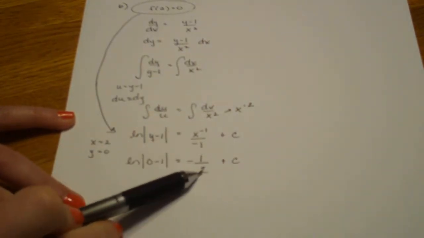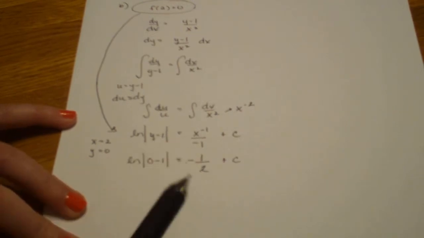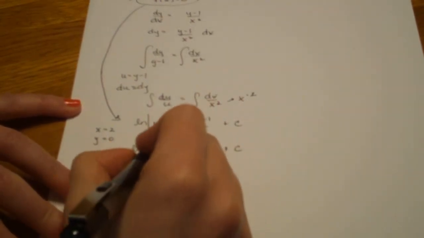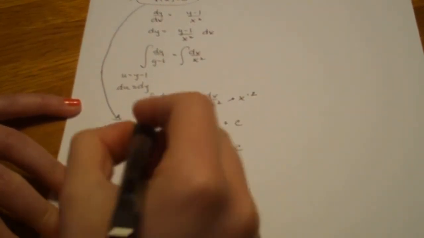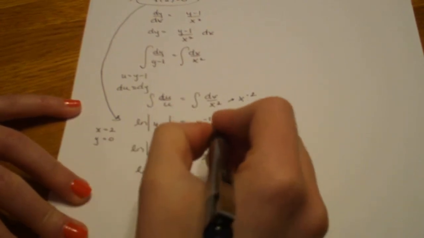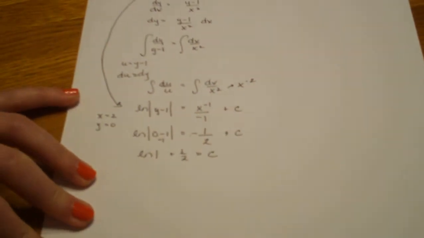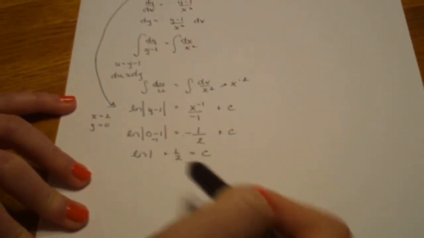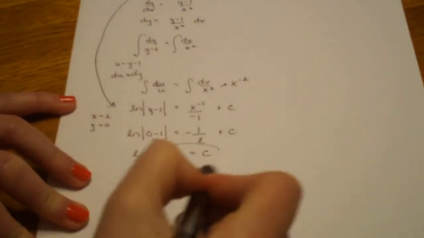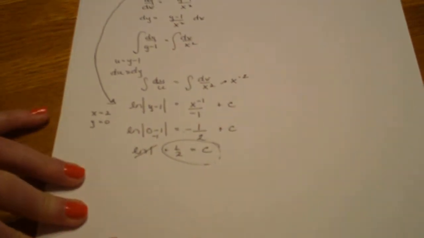Negative exponent, that goes to the denominator. This negative, I'm just going to stick in front. Well, this turns into, let's see here, a -1 inside the absolute value. So I have ln of 1, and then plus 1/2 is equal to c. And of course, we all remember that ln of 1 is 0. Bam, c is 1/2. So now I know that c is 1/2.